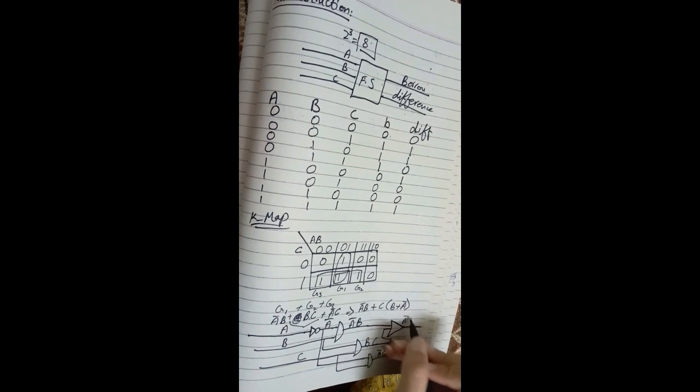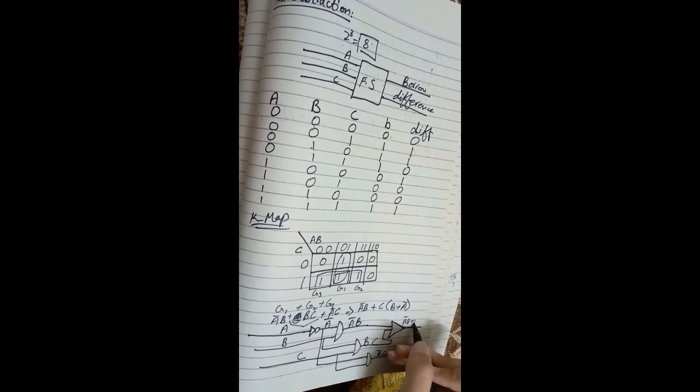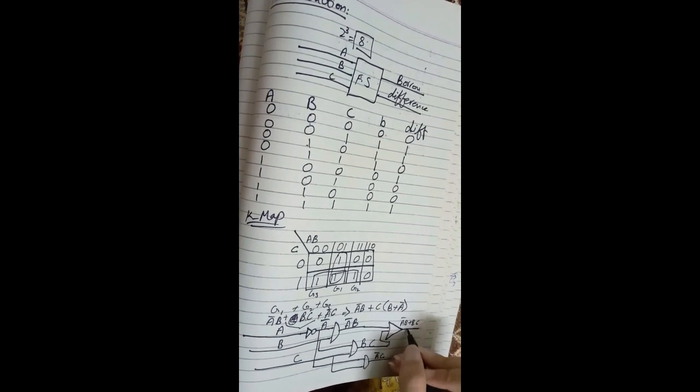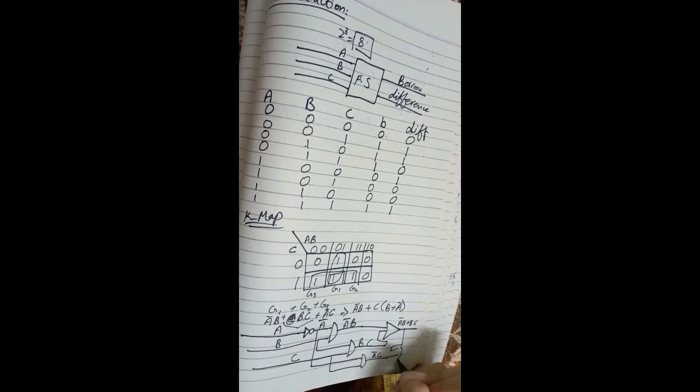We have A bar B plus B C, and now same for the A bar C. We will take this in as input and A bar C, and we will combine them with OR gate. So this will be our final answer, which says A bar B plus BC plus A bar C. Now we will do for the difference.